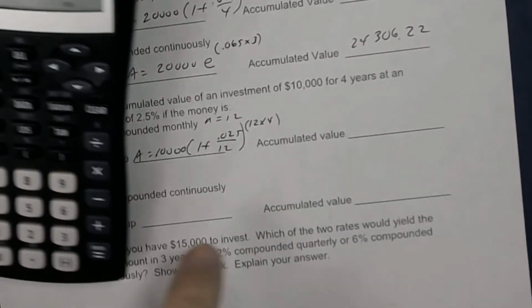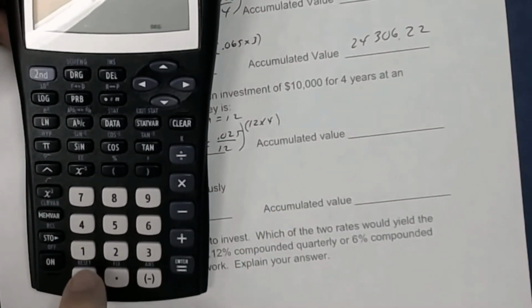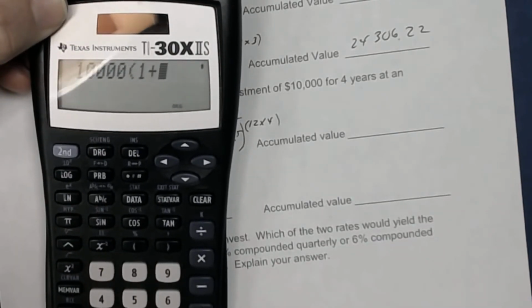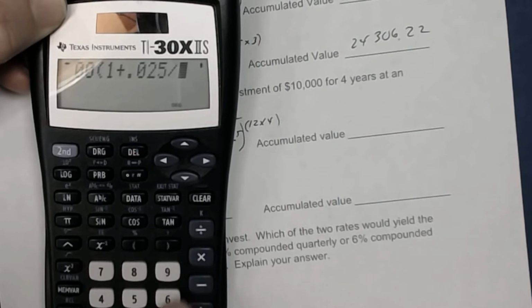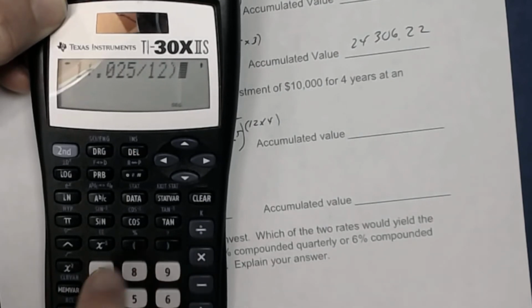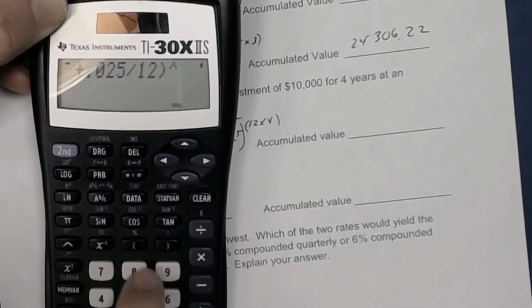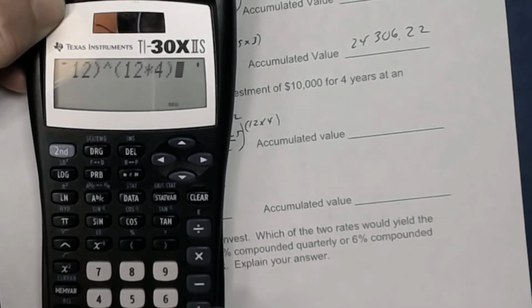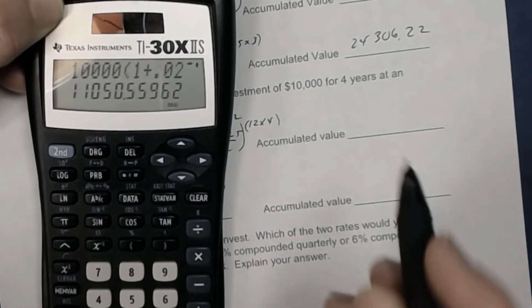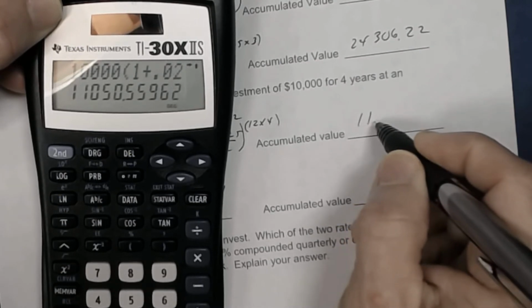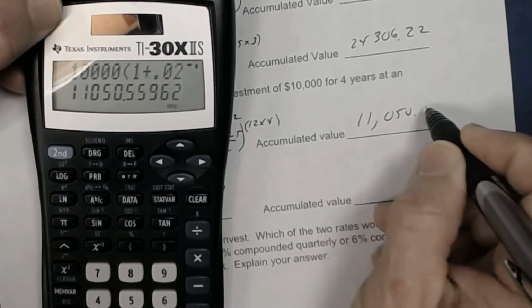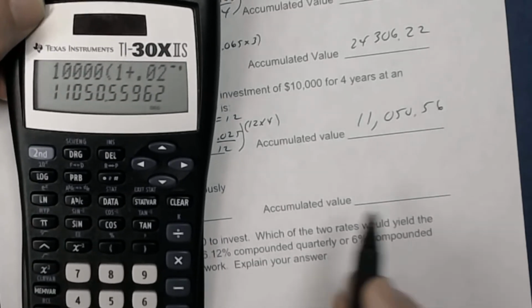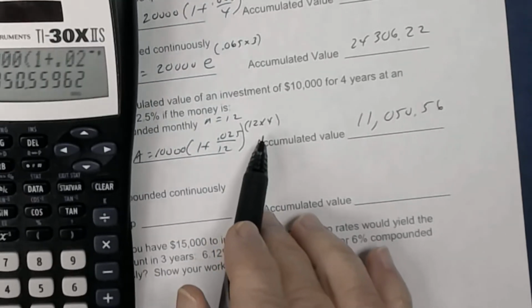All right, so in your calculator, you're going to say 10,000 times 1 plus 0.025 divided by 12, close the parentheses, raised to, open parentheses, 12 times 4, close the parentheses, press equal. So you get $11,050.56. Okay?